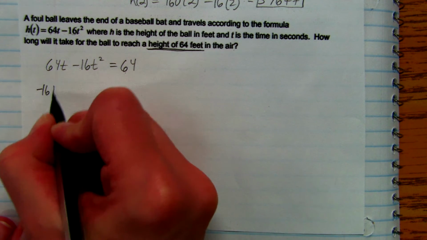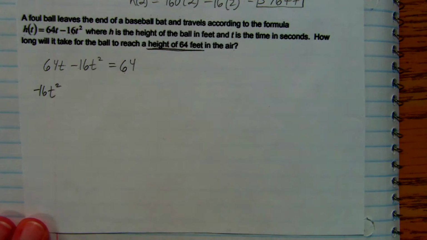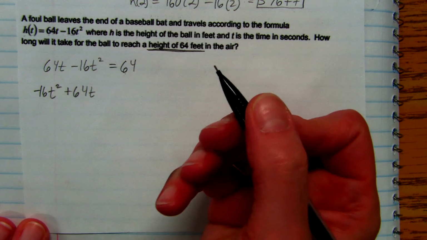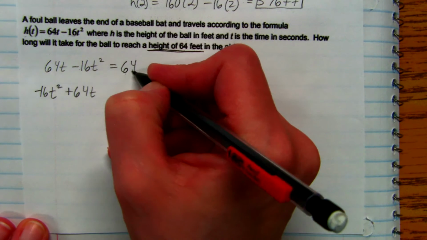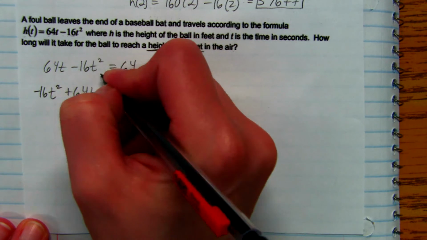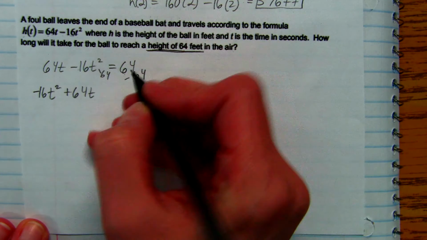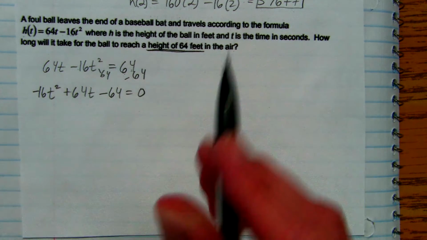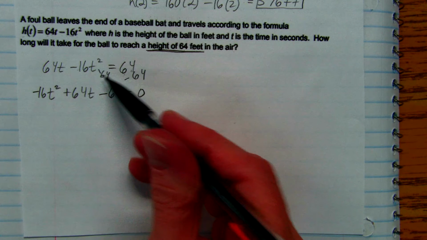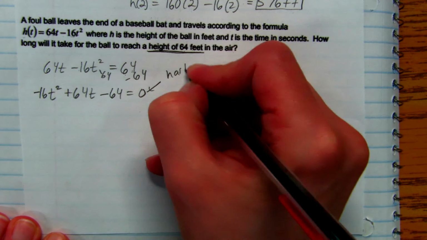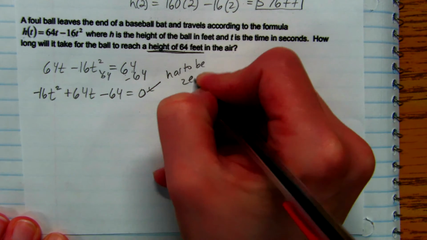negative 16t squared in the front because that's the way we're used to seeing it, and put plus 64t after that. And then I want to move this 64 over here, so I would subtract 64 from both sides. So I'm going to go ahead and put minus 64 there. All I did was move this 64 to the other side so this can be 0. This has to be 0.